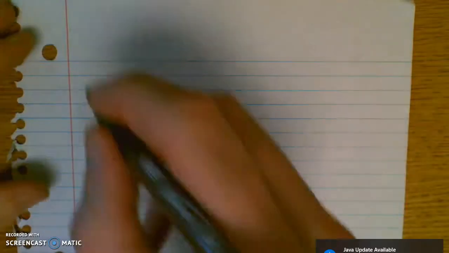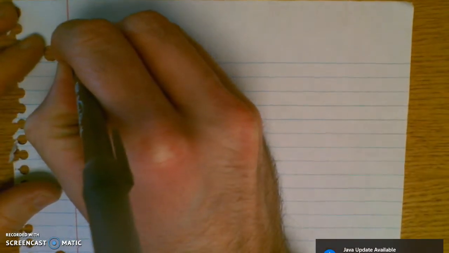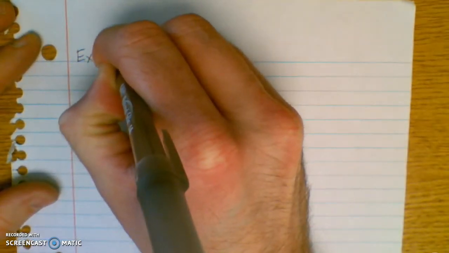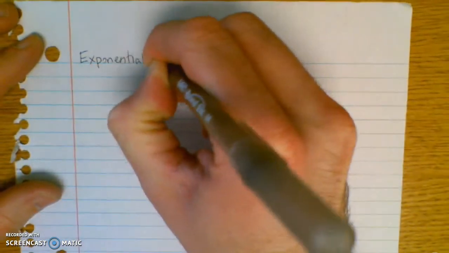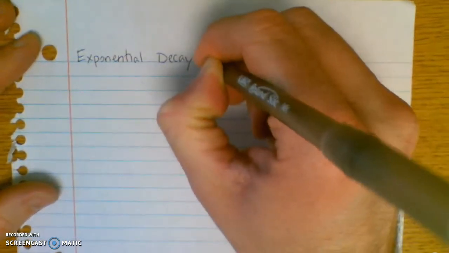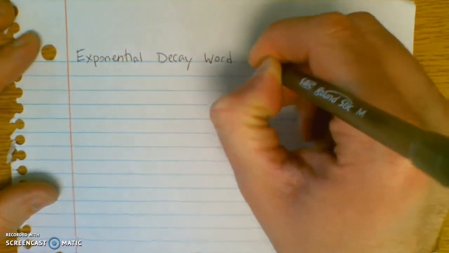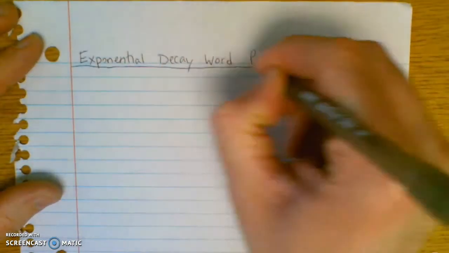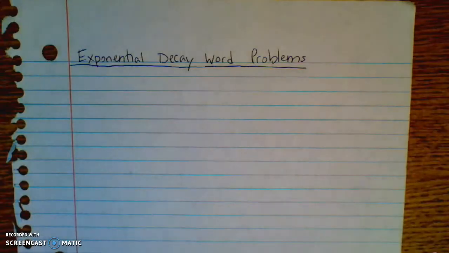Okay, in this video, we're going to look at examples of exponential decay. So we've already previously looked at exponential growth. Now we're going to look at problems that deal with decay. Make sure you put today's date in the top right corner.